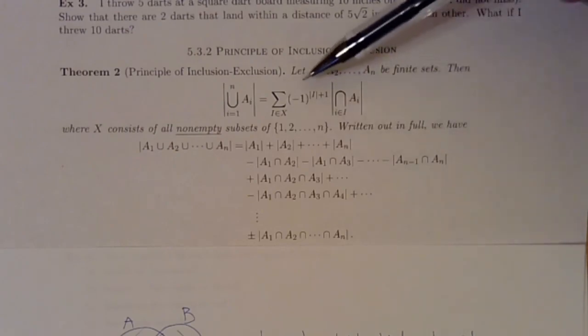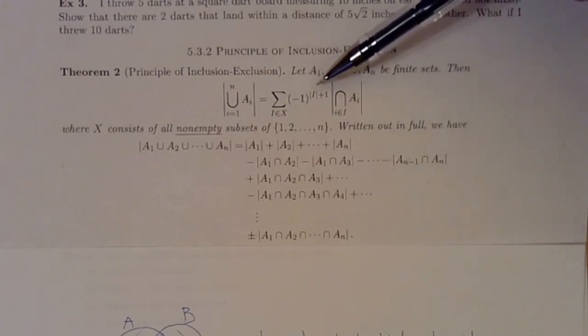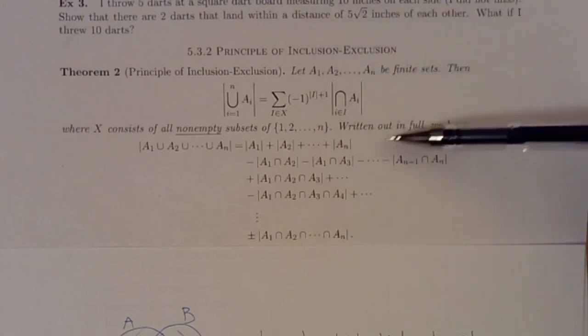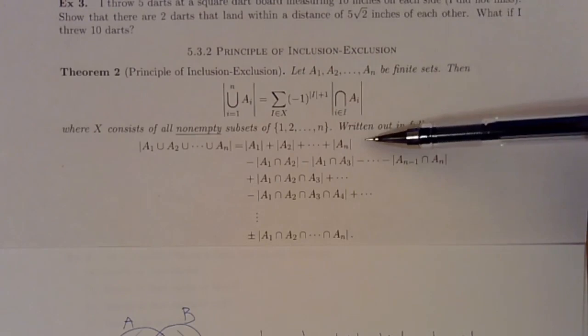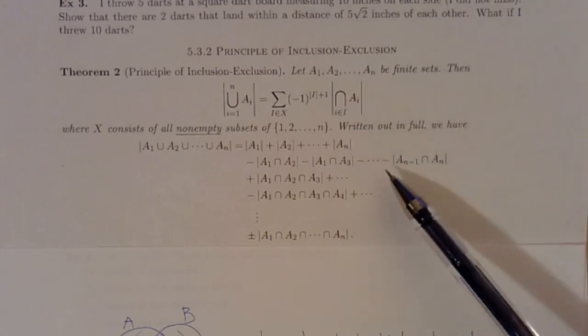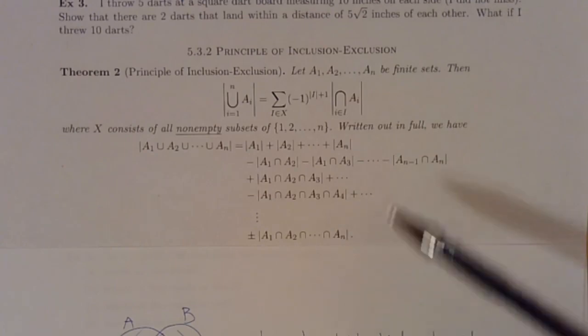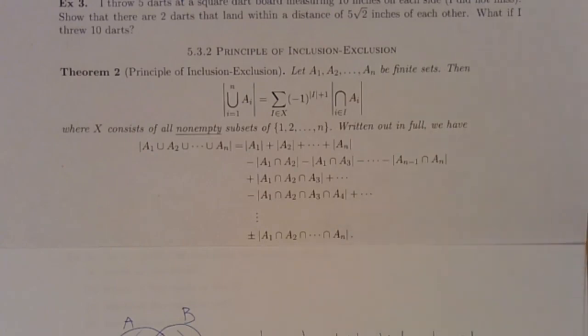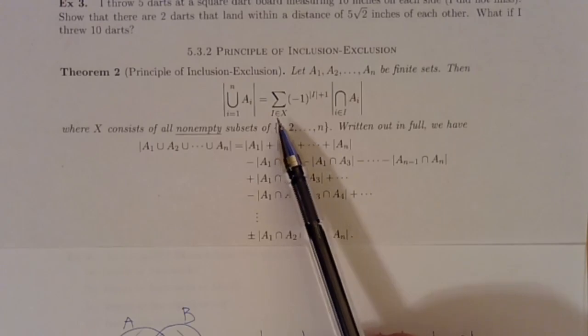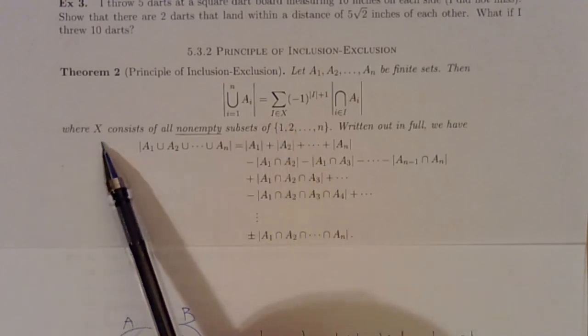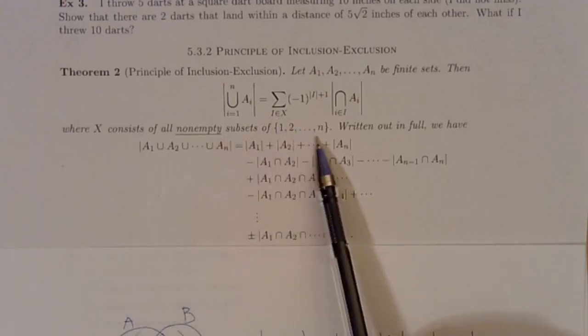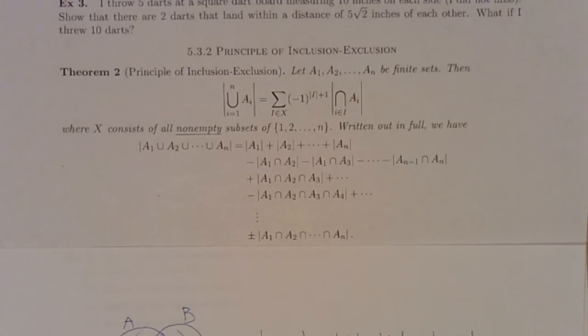In any case, this -1 raised to the index set size plus 1 gives you this alternating behavior: plus when there's a single thing in your intersection, minus when there are 2 things in your intersection, and then alternating even, odd, depending on that. And finally, the index set ranges over X. What is X? X consists of all non-empty subsets of your indices, 1 through n.